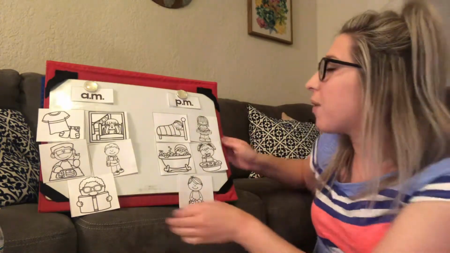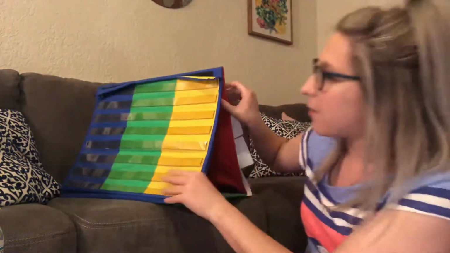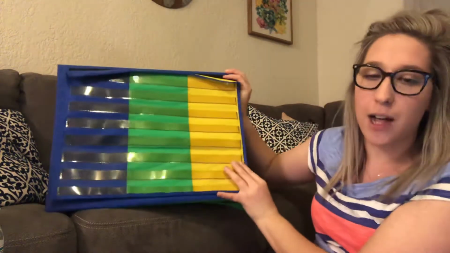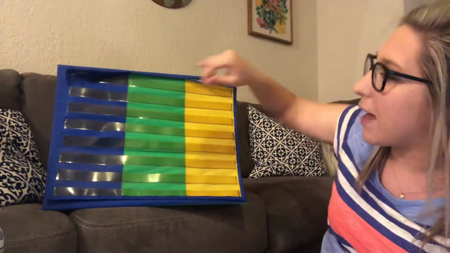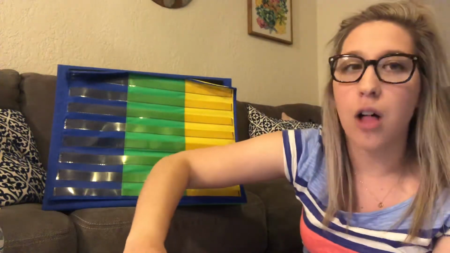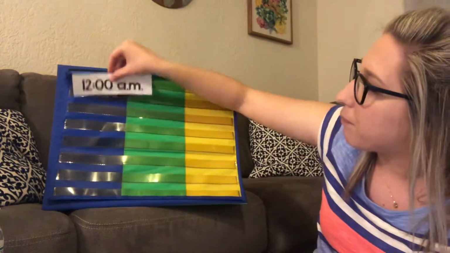Okay, Miss Corey's going to flip this around now and we are going to talk about putting our time in order, okay? So with time, our clock starts at 12 AM, okay? It starts at 12 in the morning, and we say 12 AM. At 12 in the morning, we are asleep. That is the middle of the night.